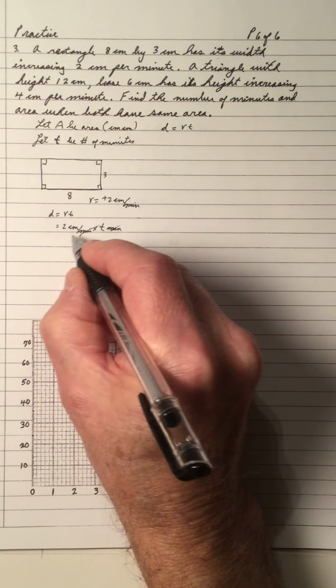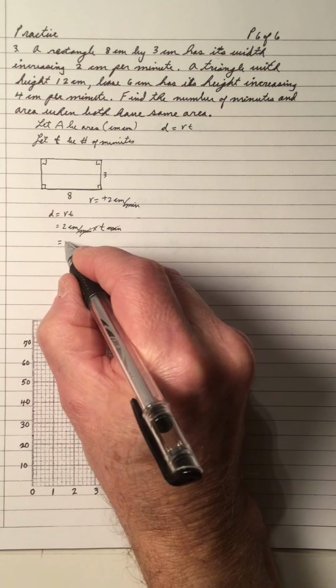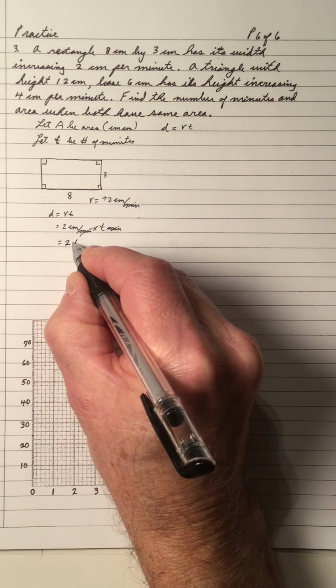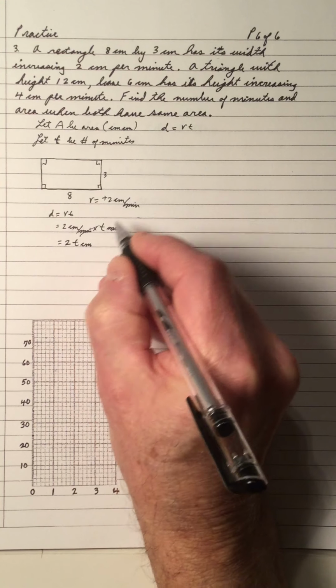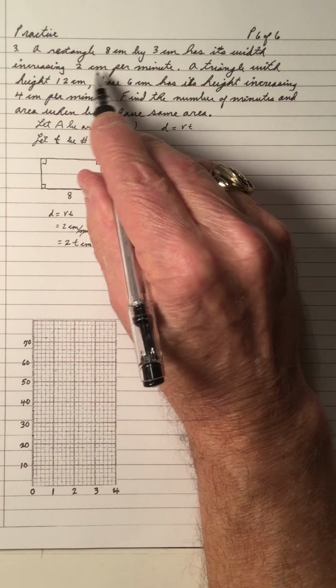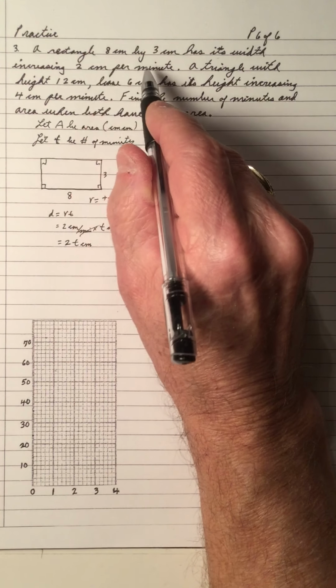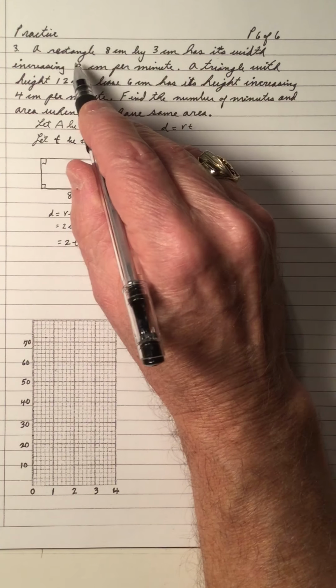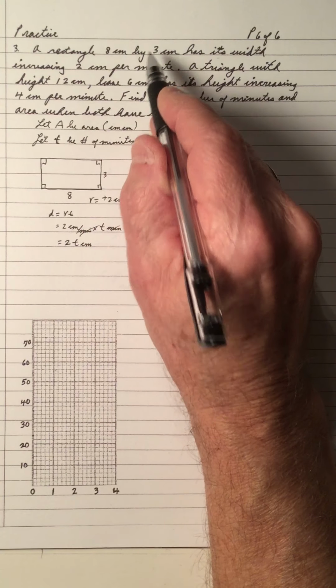So the minutes cancel out, so the length is going to be 2t centimeters. So for every minute that goes by, the width is increasing by 2. So 1 minute is 2, 2 minutes is 4, 3 minutes is 6, and so on, adding on to the 3.